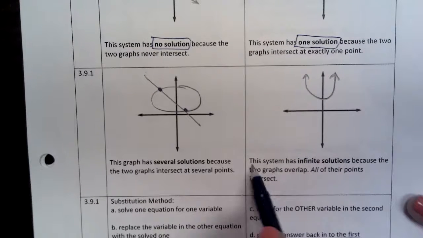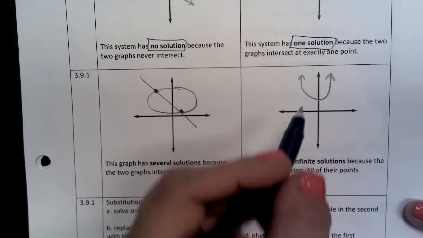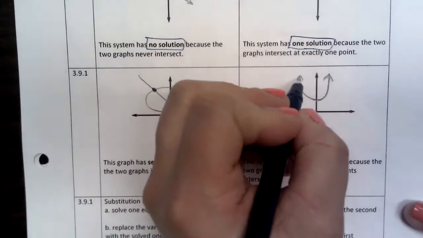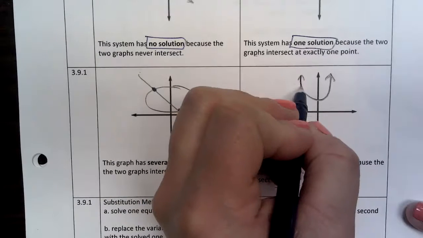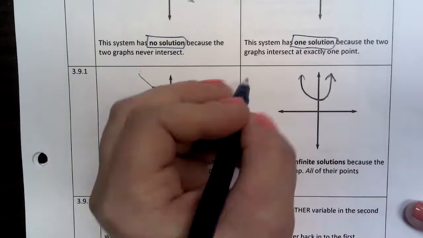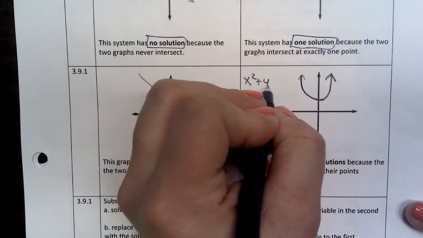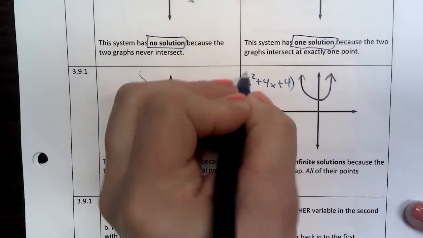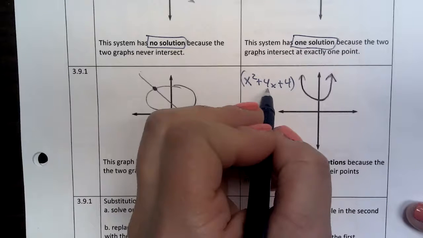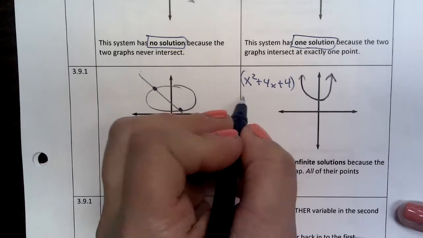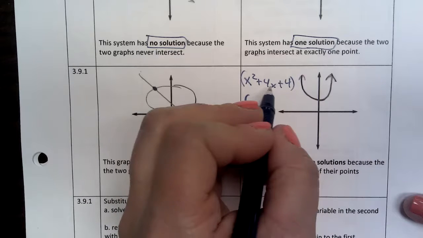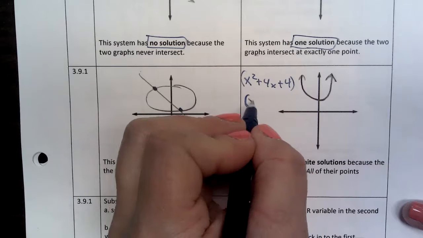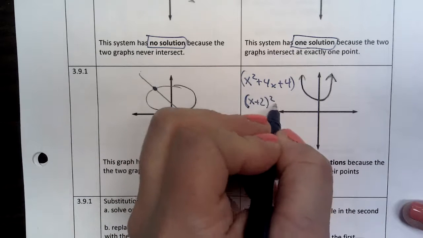And then this one, the system has infinite solutions. This one would be a graph, and maybe the equation of it looks different than the equation of it in another form. I can tell you right now that this graph is a parabola, and the form of it that would look different would be something like this.